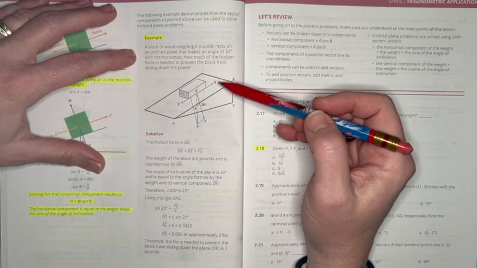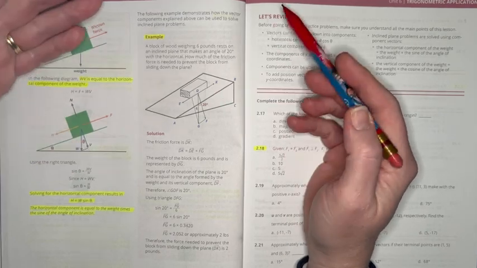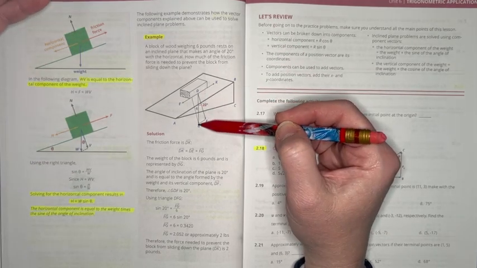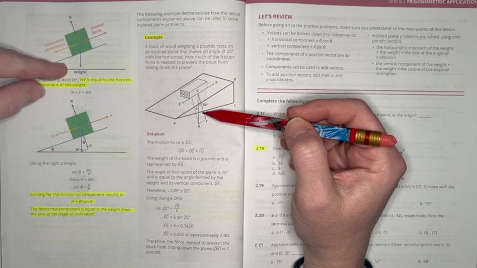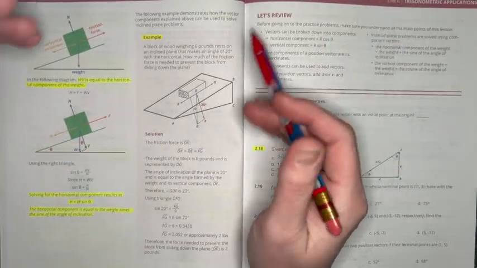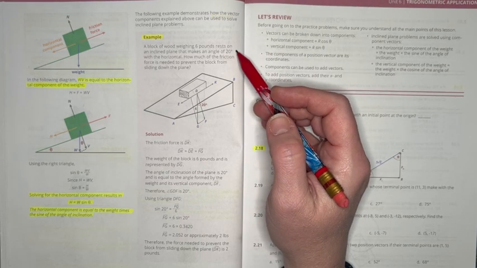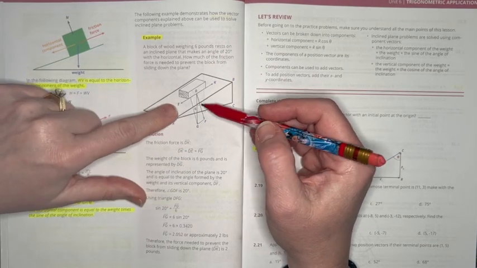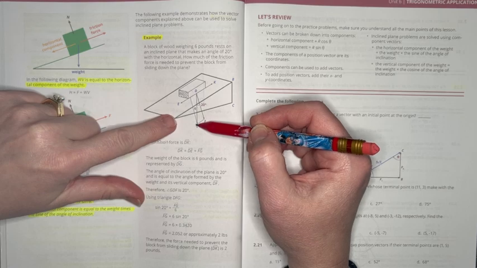A block of wood weighing 6 pounds, so our weight is right here, 6 pounds. I wish they would draw it like this since it's our first problem, but that's okay. They decided to give us more three-dimensional, which is fabulous. All right, anyway, 6 pounds. Right here, my 6 pounds.